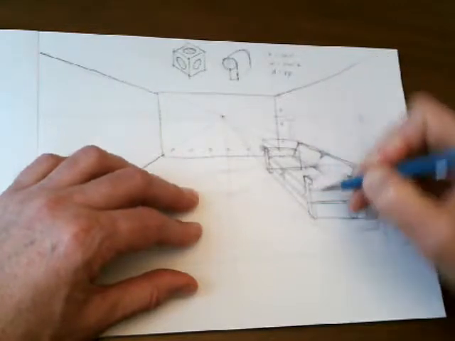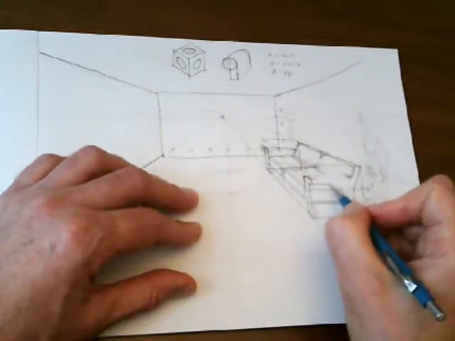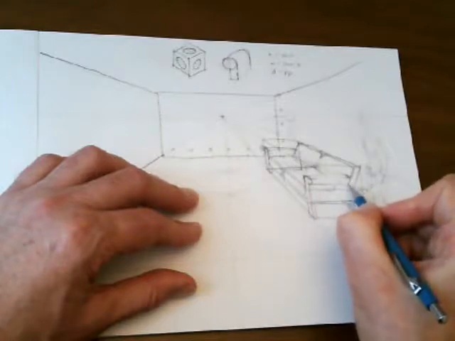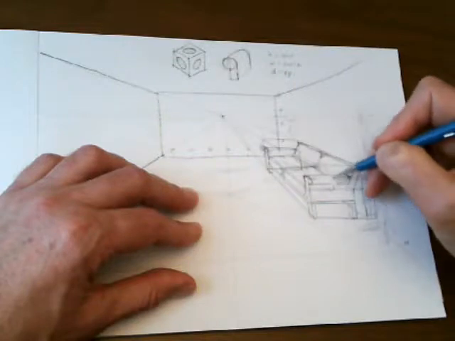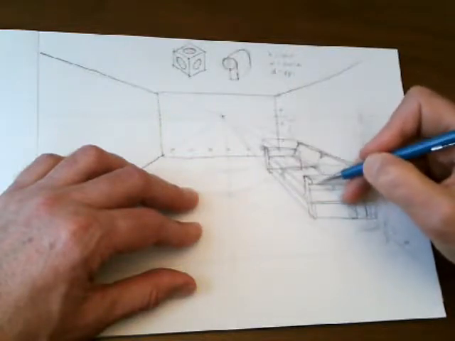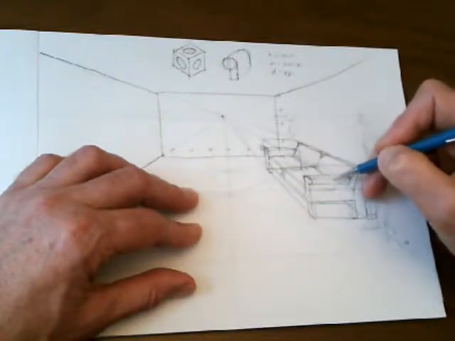And I can create that curve here again. I can use contouring here to sort of round that around, repeating this circle here.